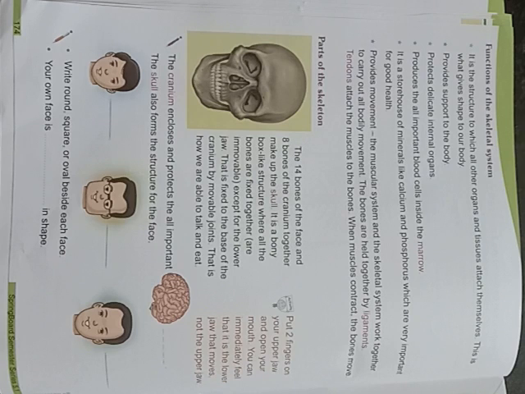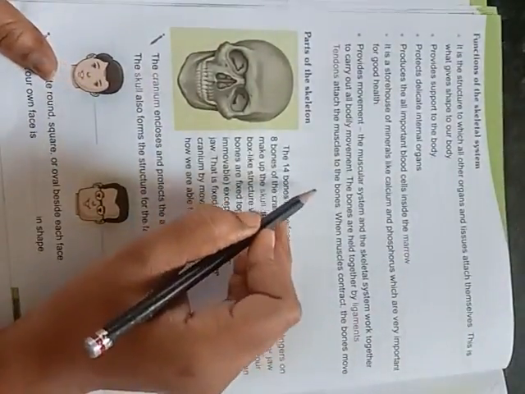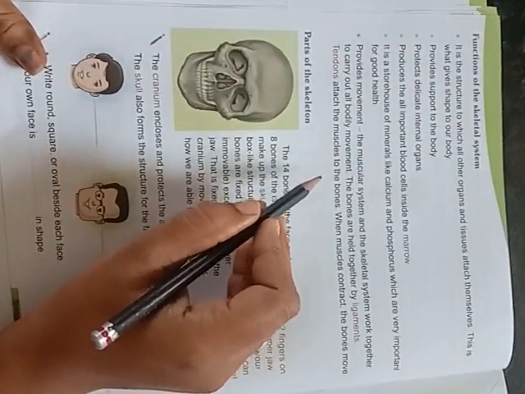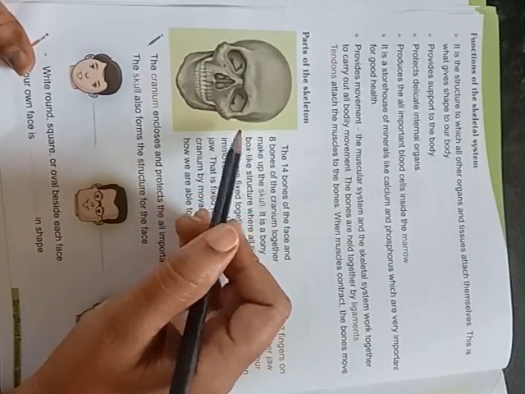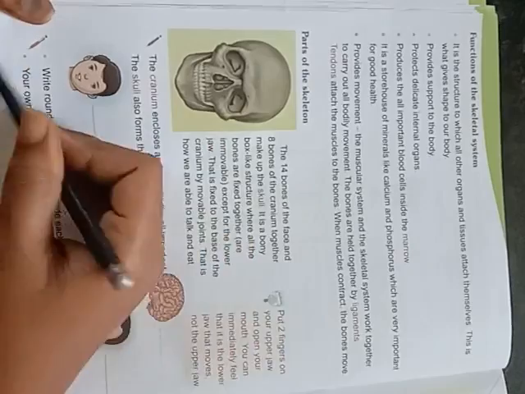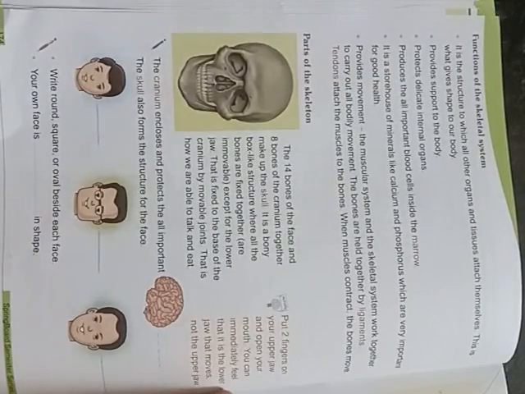In the last class we have learnt what we mean by skeleton, how many bones there are in our body, and the function of the skeletal system. Till here we have completed this portion in the previous class. Now today we will continue from page number 174. Parts of the skeleton.